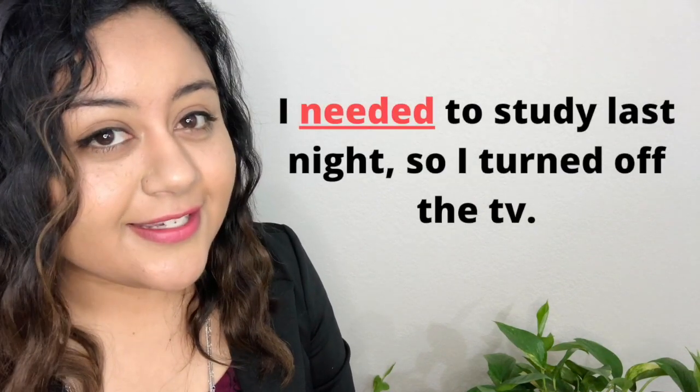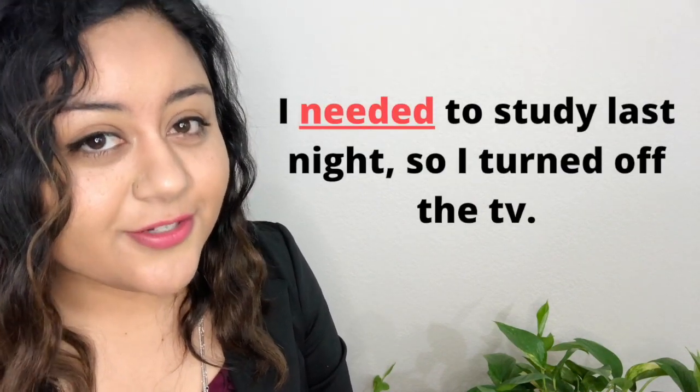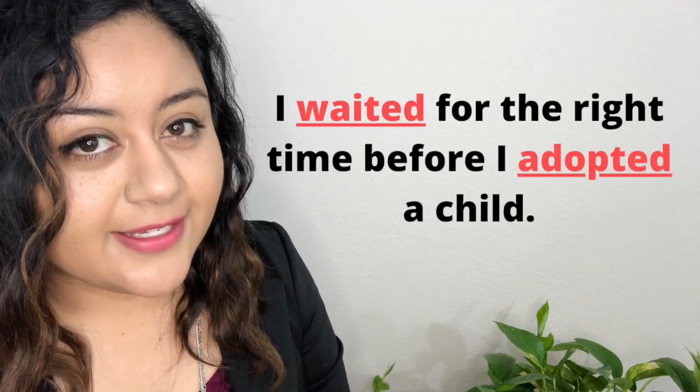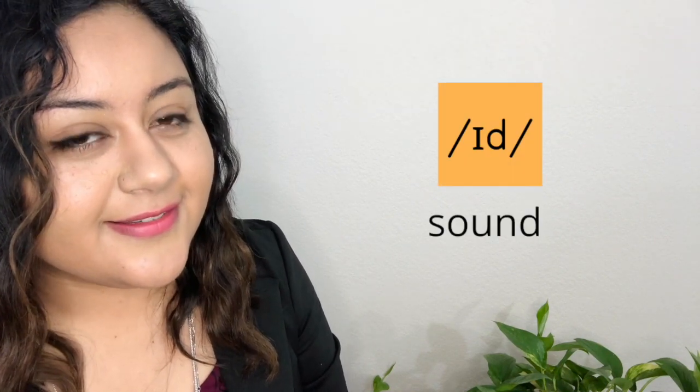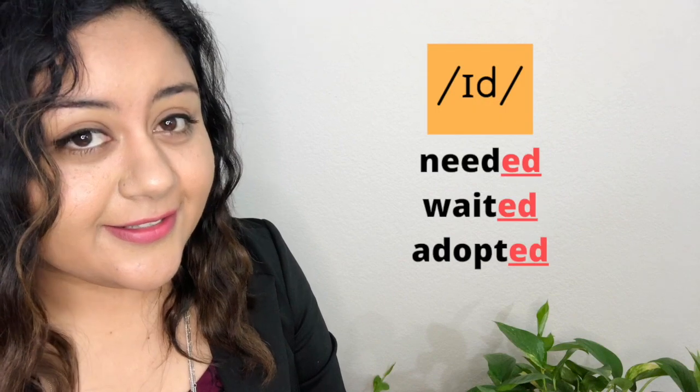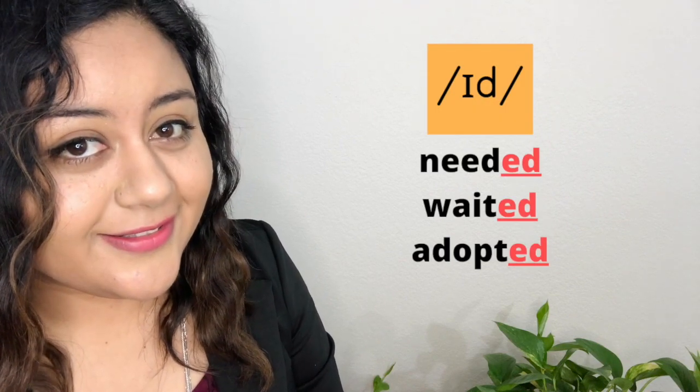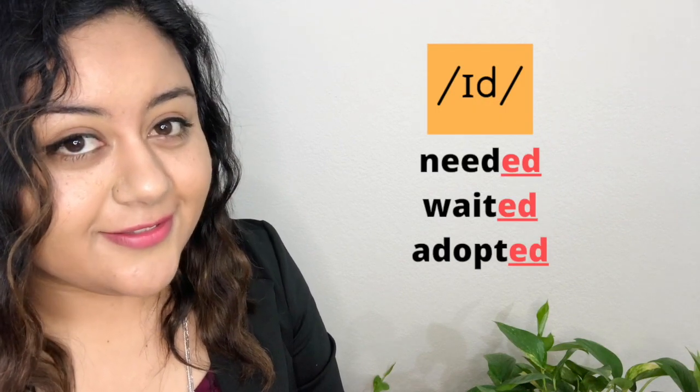I needed to study last night, so I turned off the TV. I waited for the right time before I adopted a child. What do you notice about the verbs in red? They're pronounced with the id sound. Needed, waited, adopted. And these are the last two example sentences.